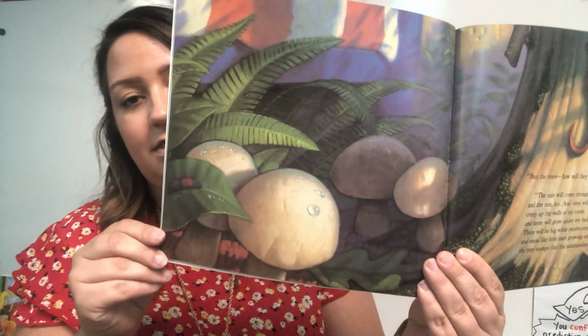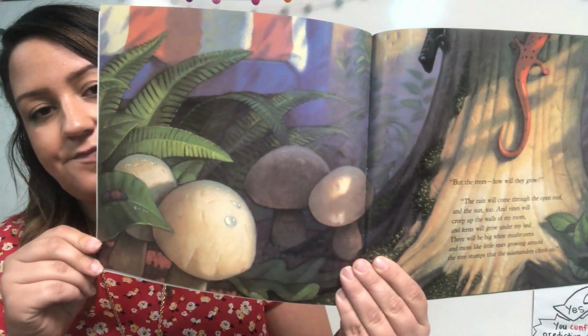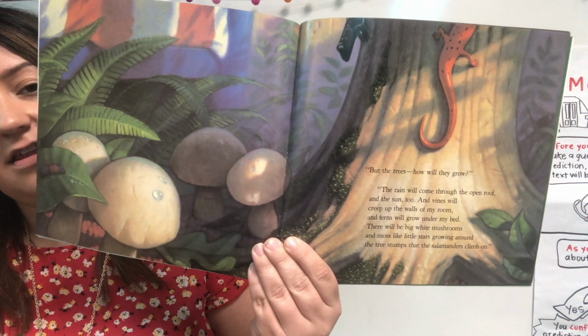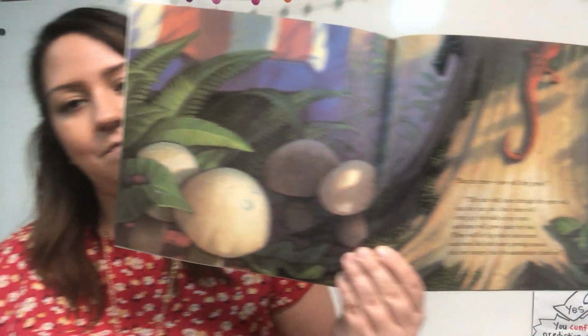Let's see what the illustrator came up with. And see, there's the salamander climbing up that tree stump. Let's keep reading.